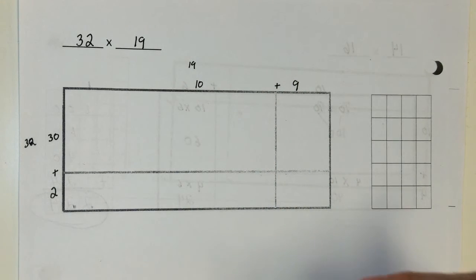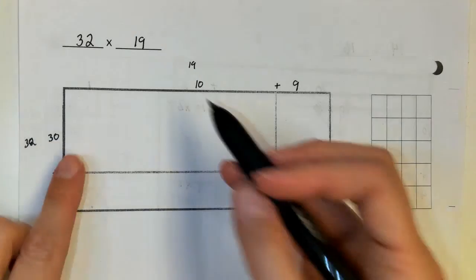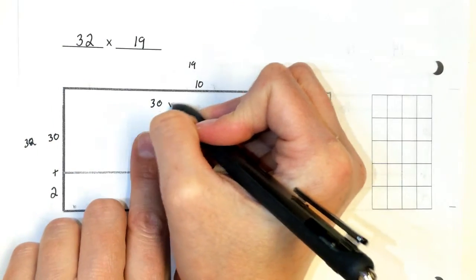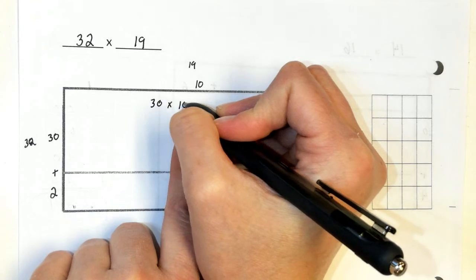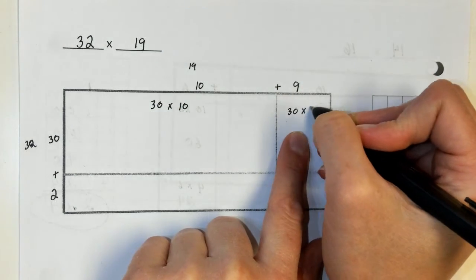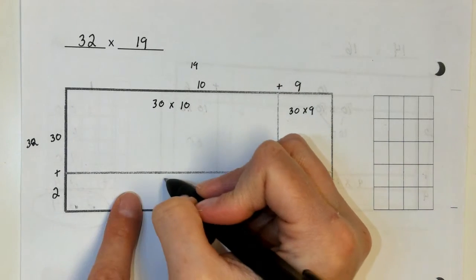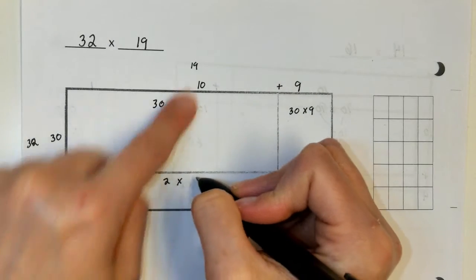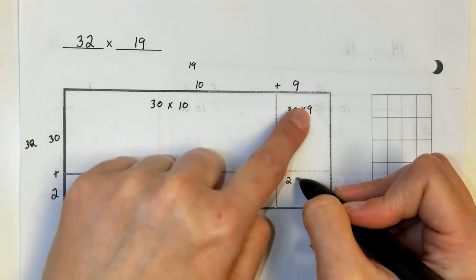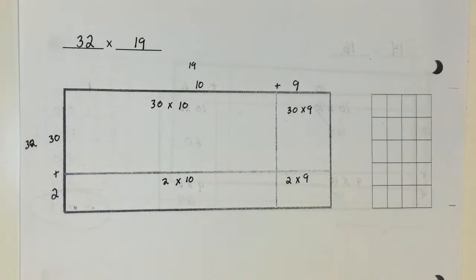All right. Jalea, what do I do next? Multiply my parts. So what's on the side times what's on the top?